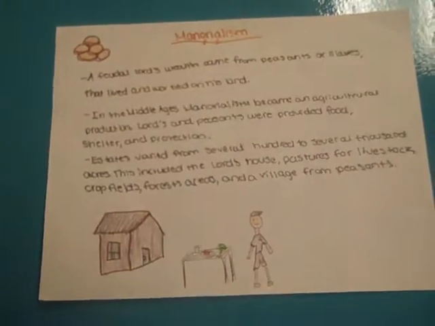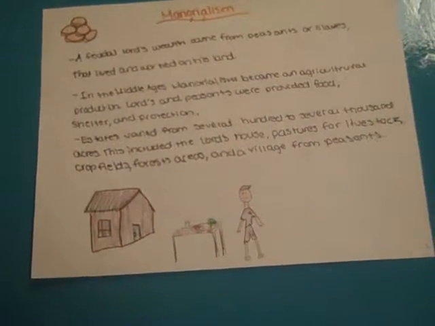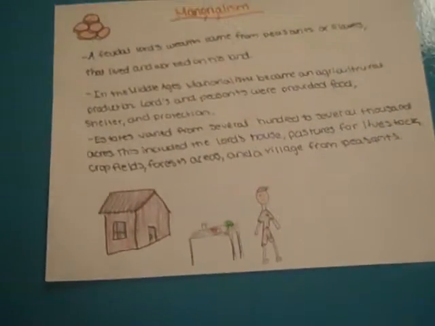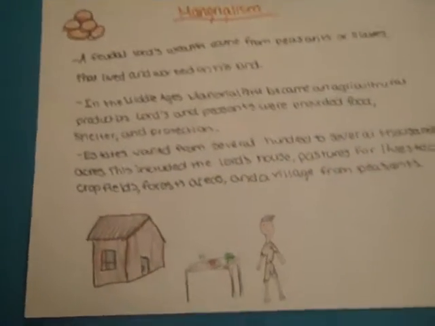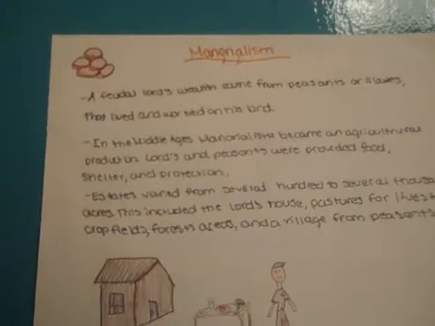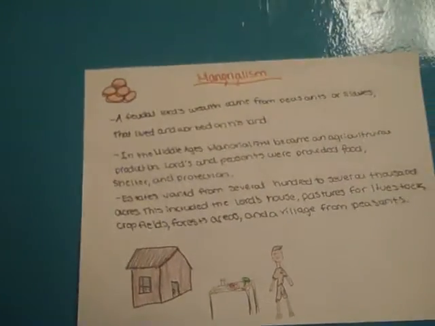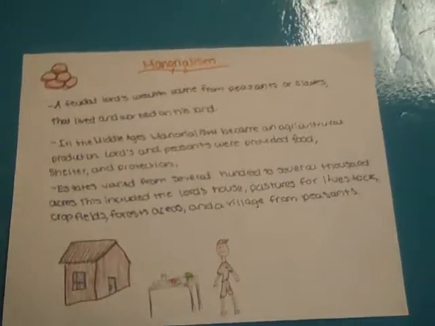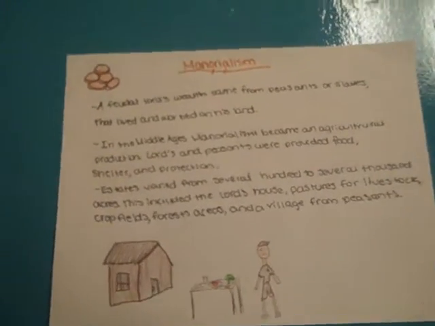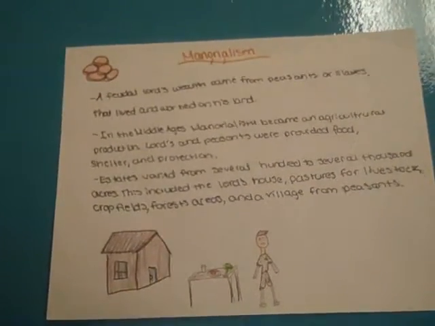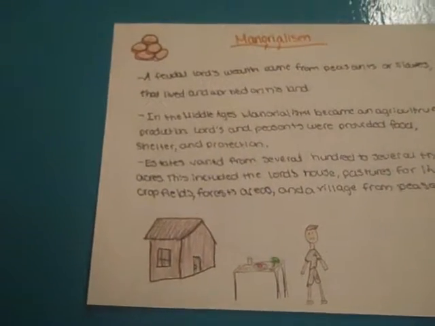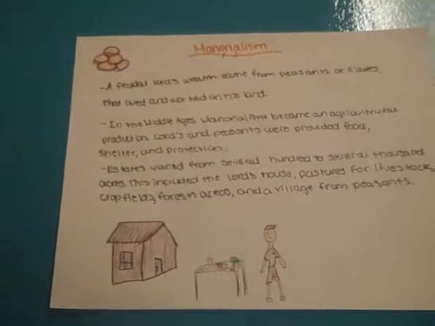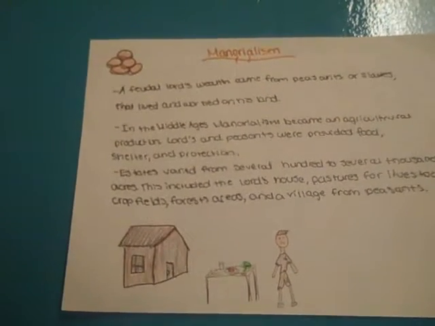A feudal lord's wealth came from peasants or slaves that lived and worked on his land. In the Middle Ages, manorialism became the basis of agricultural production. Lords and peasants were provided food, shelter, and protection. Estates varied from several hundred to several thousand acres. This included the lord's house, pastures for livestock, crop fields, forest areas, and a village for peasants.